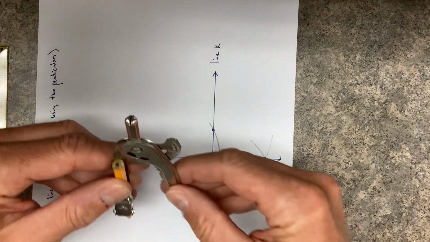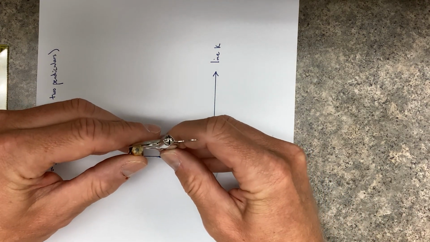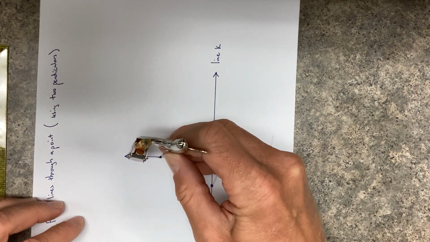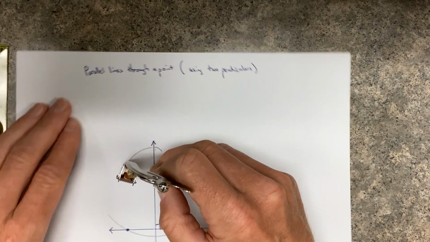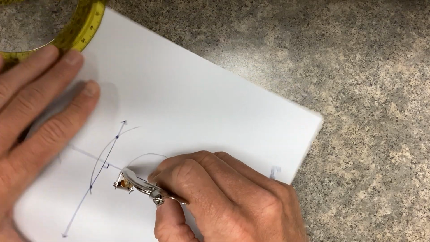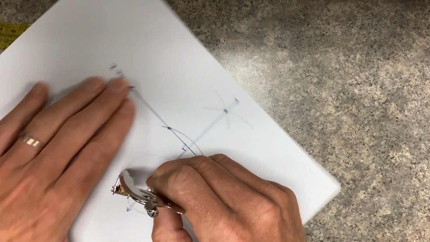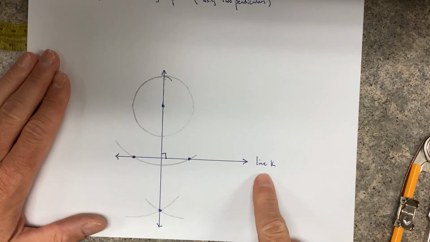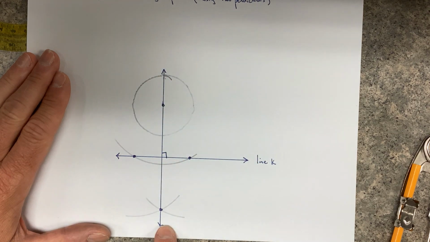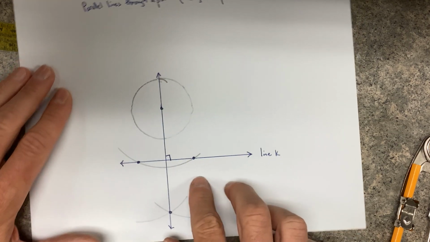Okay, so I can make another circle. So, let's make a circle here. Oh, I guess that was okay. It's moving just a bit at the beginning. It'll work though. Okay, so I had line K, and I found a perpendicular. Now I'm gonna find a perpendicular to this guy.